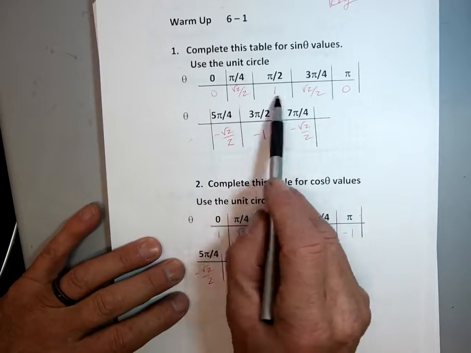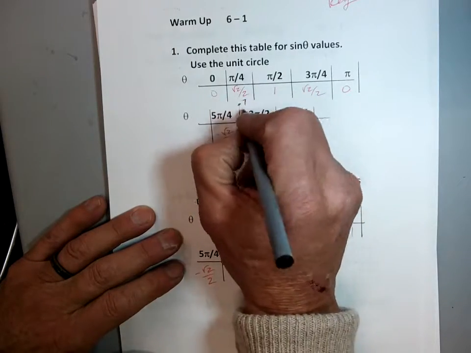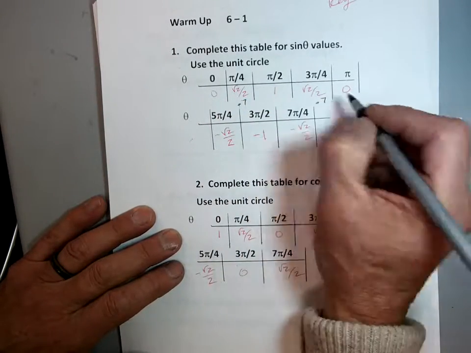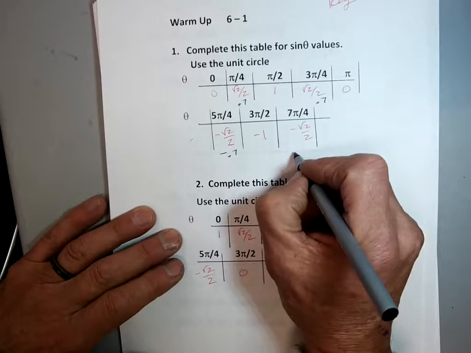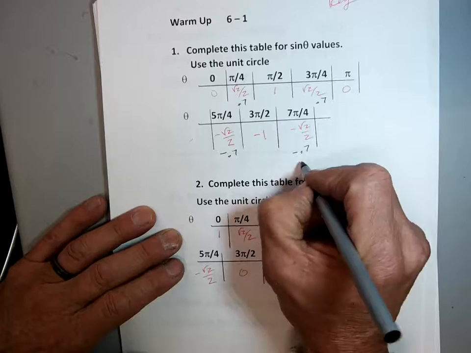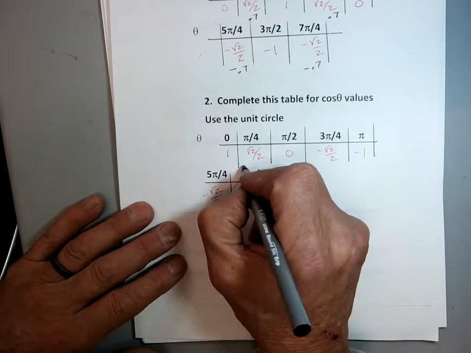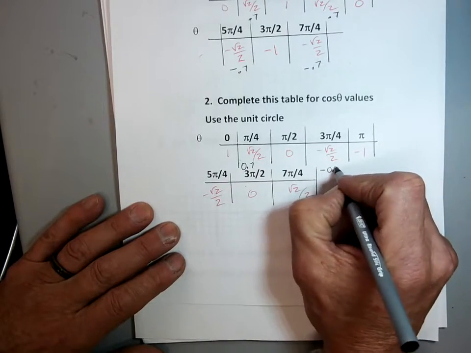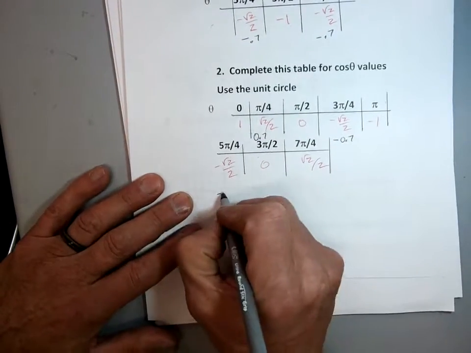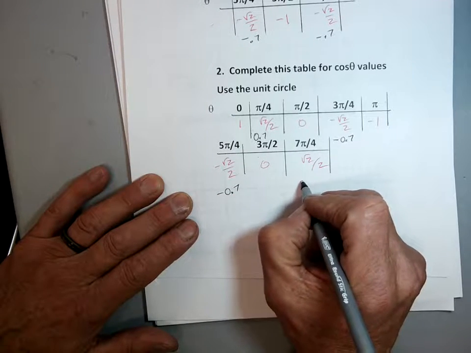So you just took these values from the unit circle, and what turns out, this is about a 0.7 approximately. It's about a negative 0.7 approximately. And this is another negative 0.7 approximately. And the same thing with the cosine. This is a 0.7 approximately. This is a negative 0.7 approximately. It's approximately negative 0.7, and this is approximately a positive 0.7.